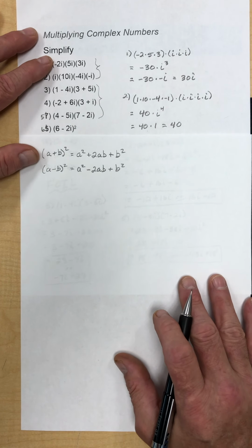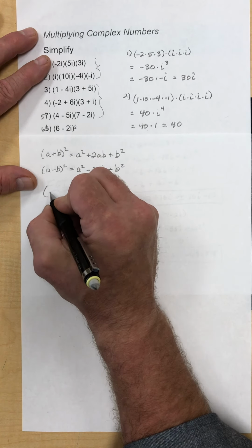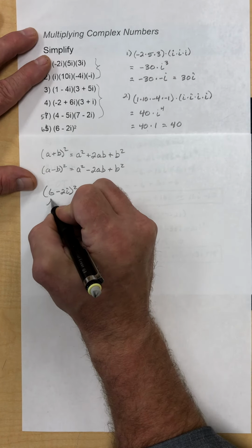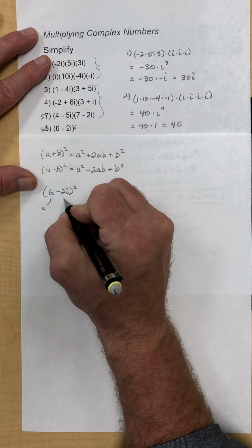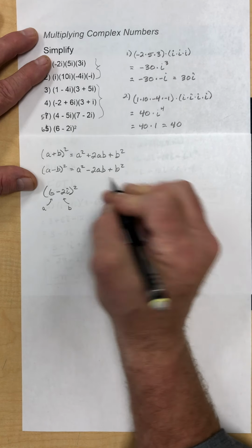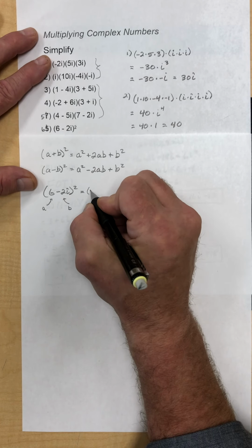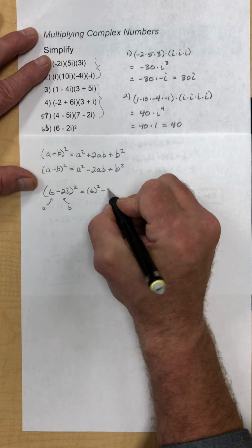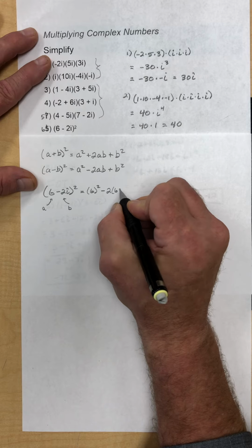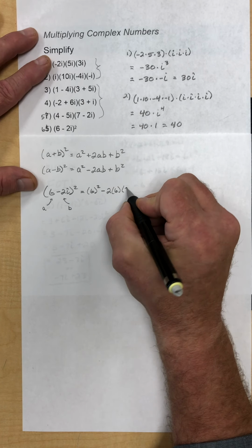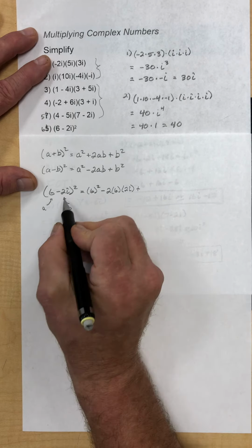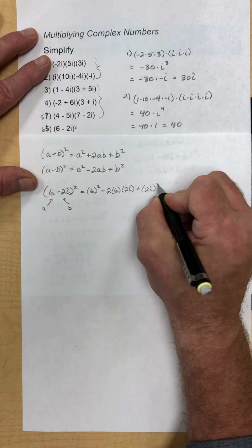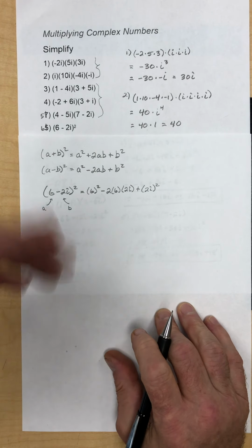All right, so let's see, we're starting with this guy. 6 minus 2i squared. So this guy acts as my a, and this entire thing, 2i, acts as my b. So we take the first guy and square it, and I'd be doing this in my head. Bring the operational sign over, then it'd be 2 times the first term times the second, 2i, plus the second term squared, and you've got to square all of that. And again, I'd be doing this in my head, but it's okay if you write it down. And I'm writing it down so everybody can see.